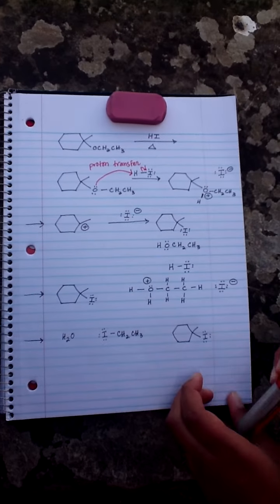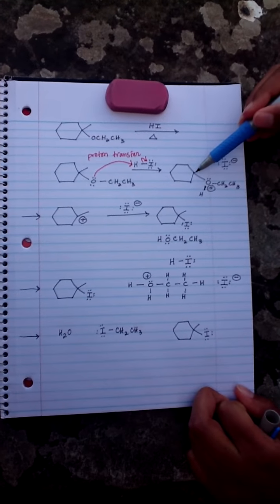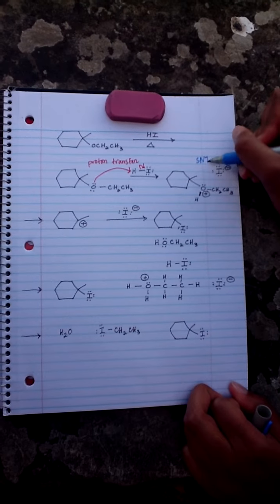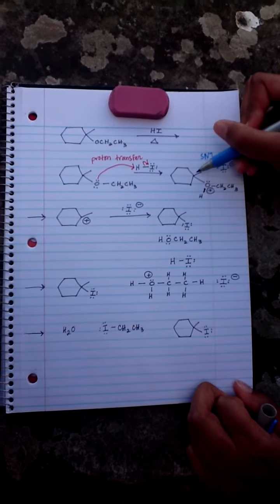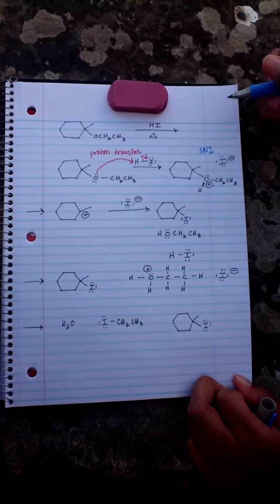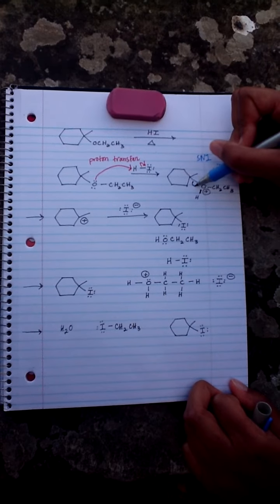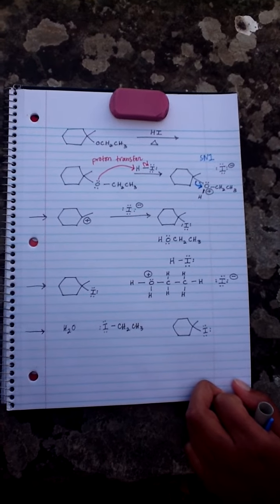In our next step, we notice that our affected carbon is tertiary, therefore we will have an SN1 substitution reaction. We will break the weaker bond, which is the bond between our tertiary carbon and the oxygen, and our oxygen is a great leaving group, so we'll have a loss of leaving group in that step.